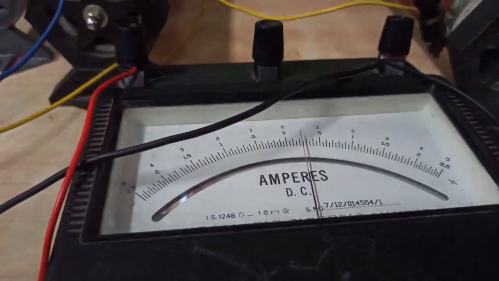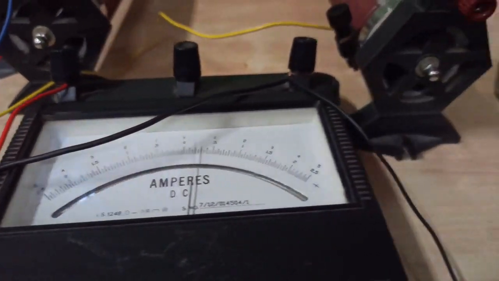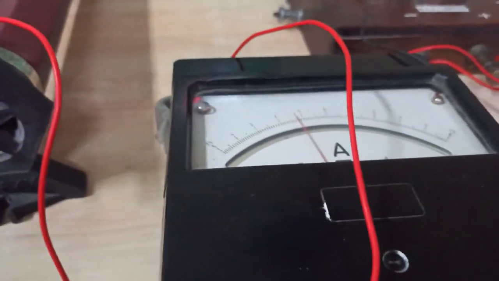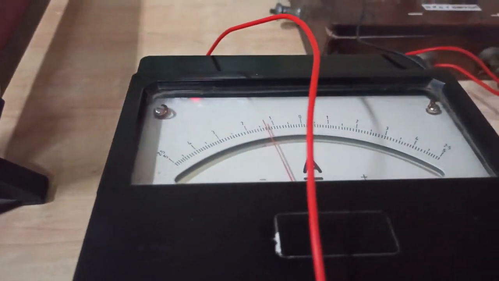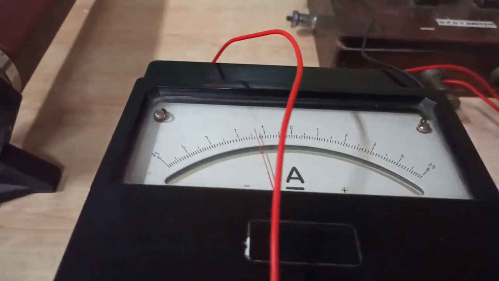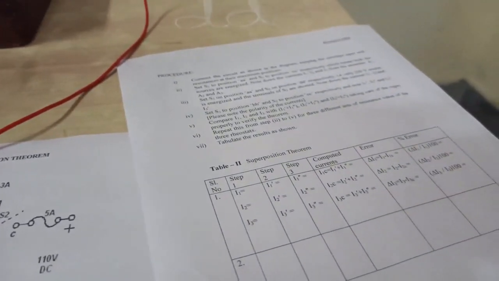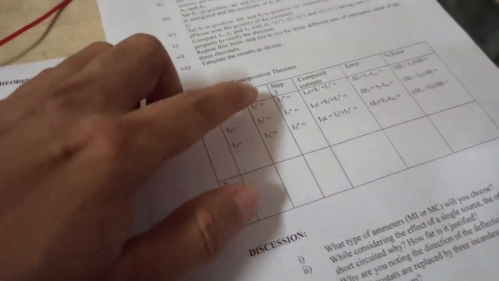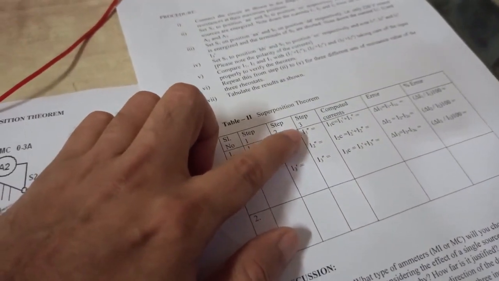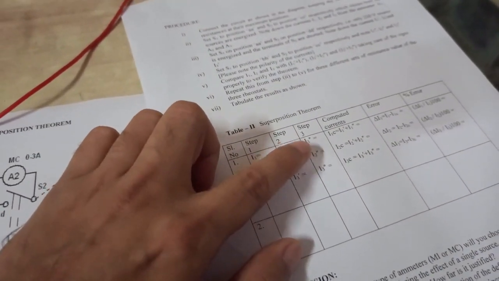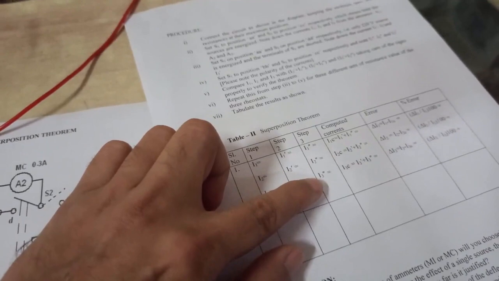Here you can see it is still on the positive side, and this is the third emitter where you can see current has gone to the negative side. So, again we will note down these three readings, and write down their values under this step 3 here, I1 double dash, I2 double dash and I3 double dash.